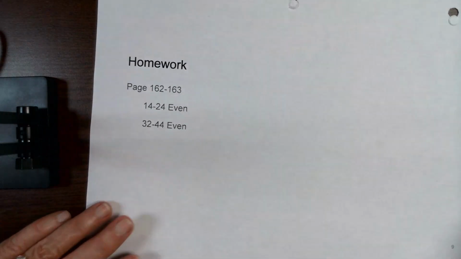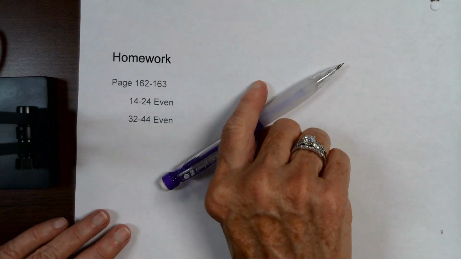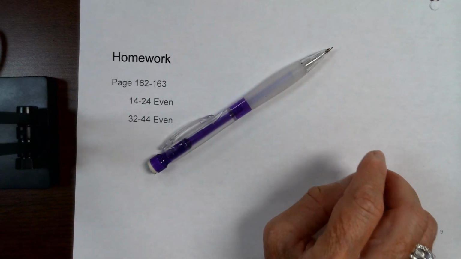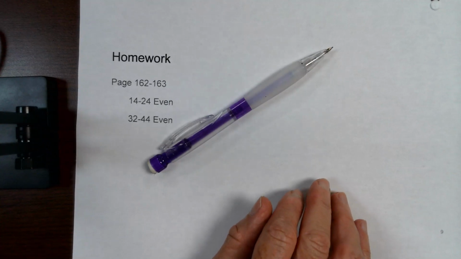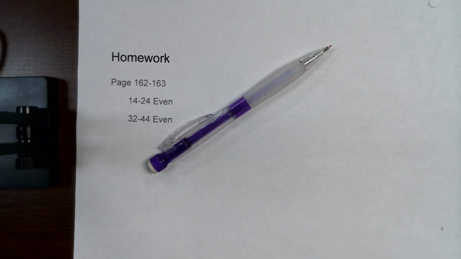Okay, your homework on this is page 162 to 163, 14 through 24 even, and 32 through 44 even.